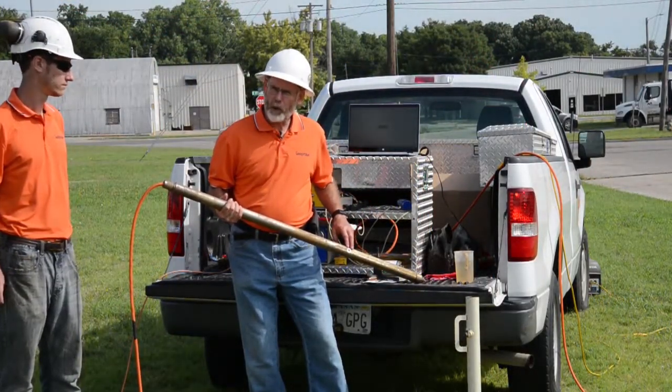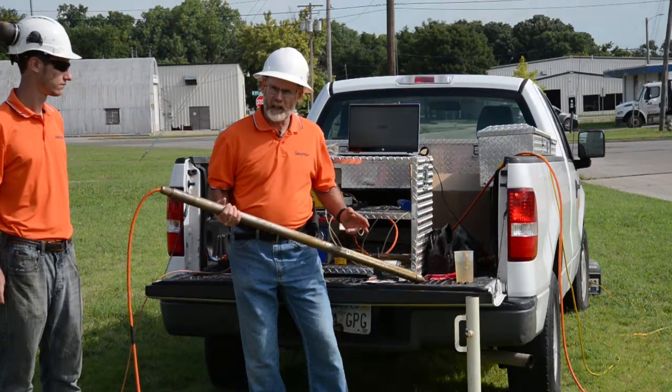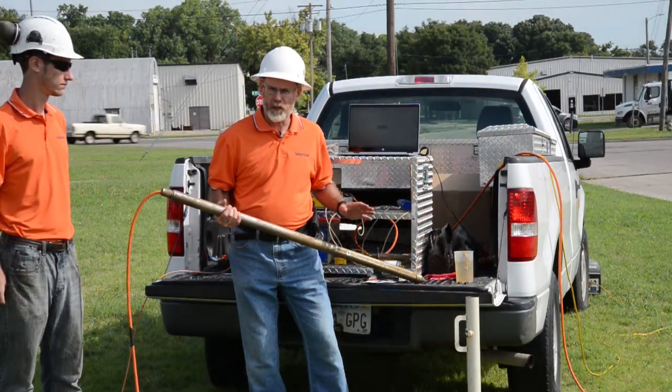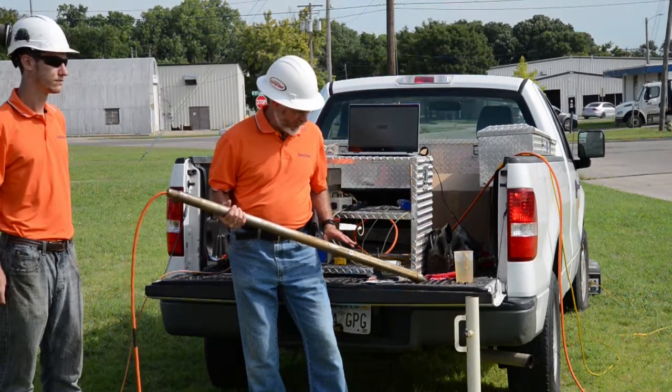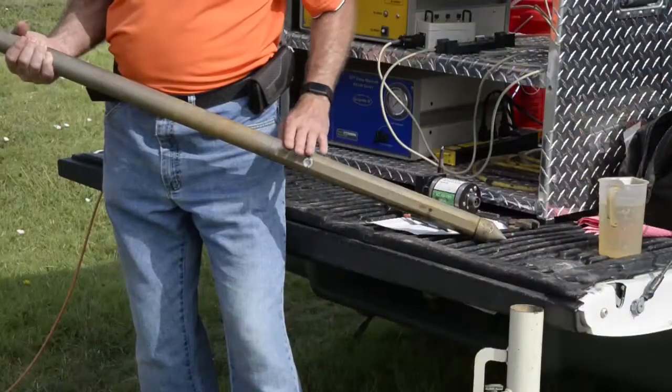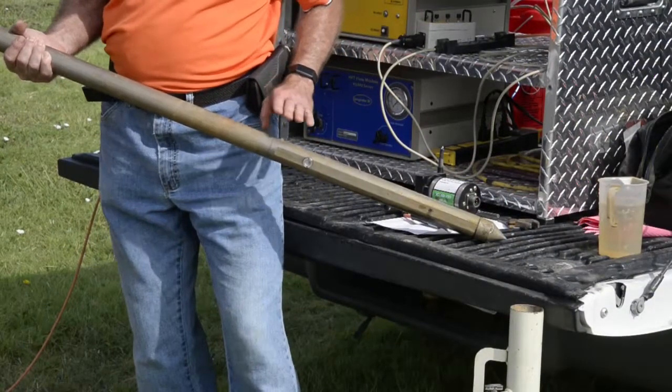Okay, so we inject water through the screen as we're advancing the probe at about 2 centimeters a second to get our pressure log, and we'll also get flow data. So we get an EC log, pressure, and flow data with the HPT tool.